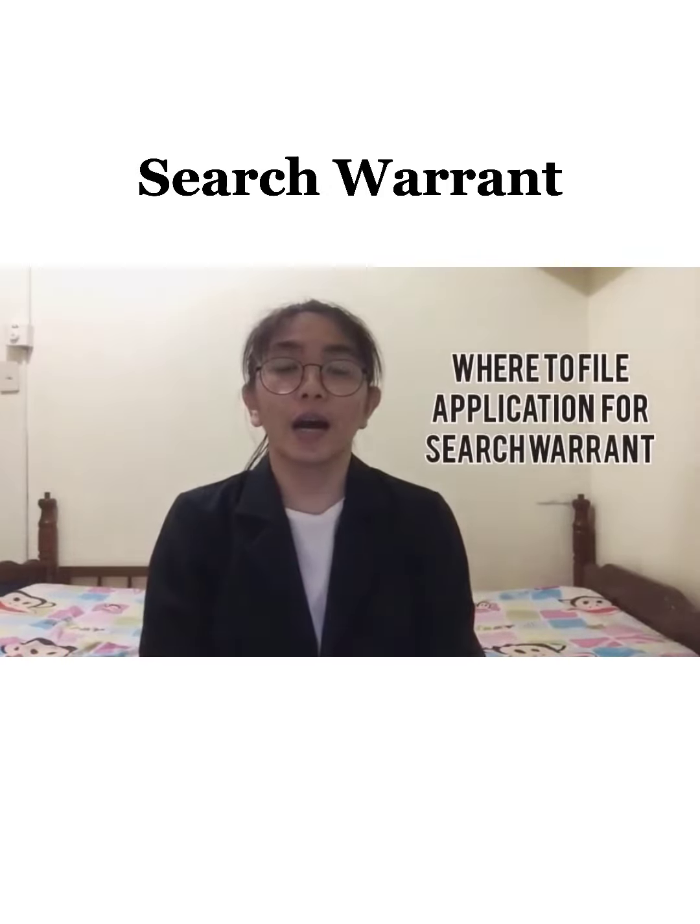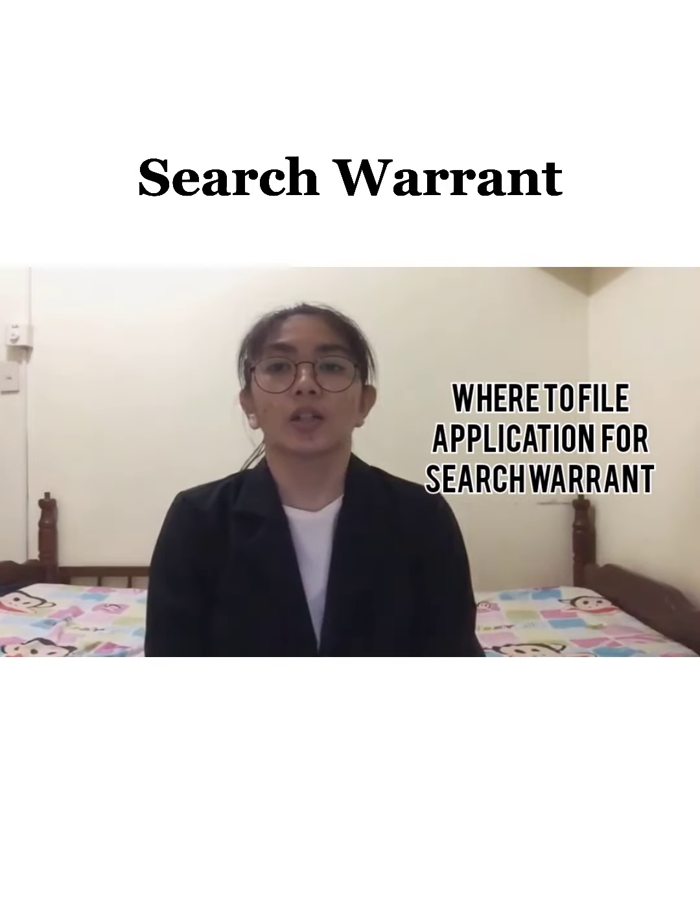Where can you file the application for a search warrant? A search warrant can be filed in any court within the jurisdiction where a crime was committed. Second, for some conclusive reasons, in any court within the judicial region where the warrant shall be enforced. And lastly, if a criminal action has already been filed, the search warrant can be filed in the court where the said case is pending.